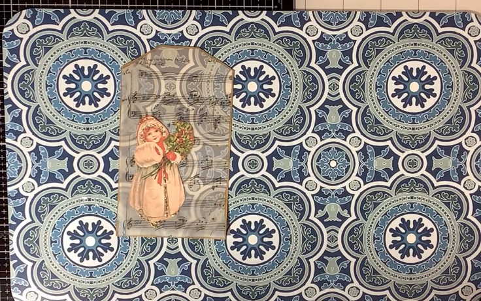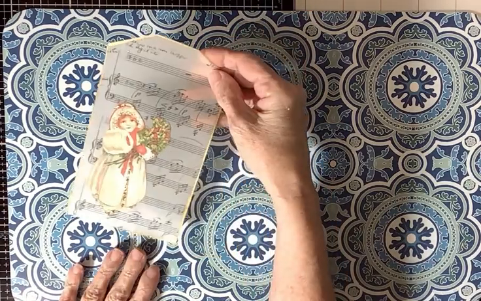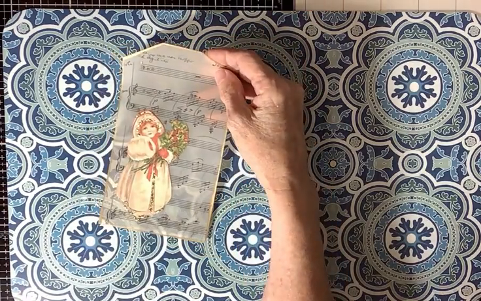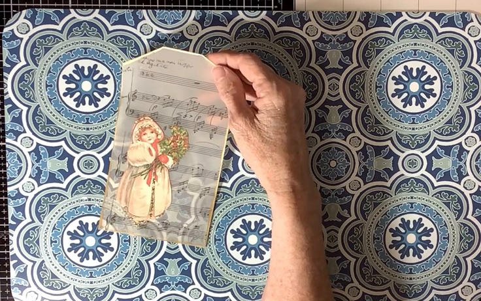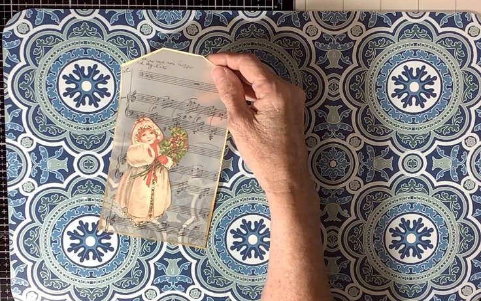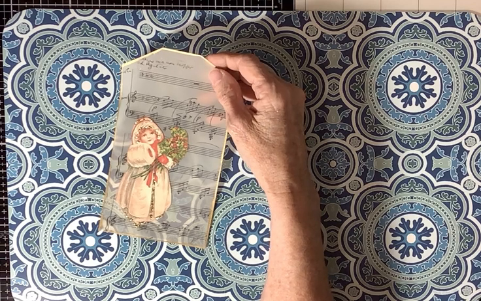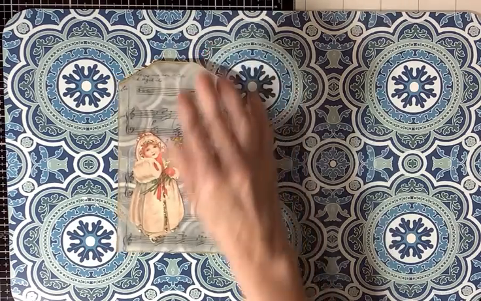For those of you who don't have sheet music, I printed this. This came from the New York Public Library. What you have to do is type in New York Public Library, and then type in Public Domain Digital Collections. It's a lot of searching, but it's so worth it. You can find so many things.